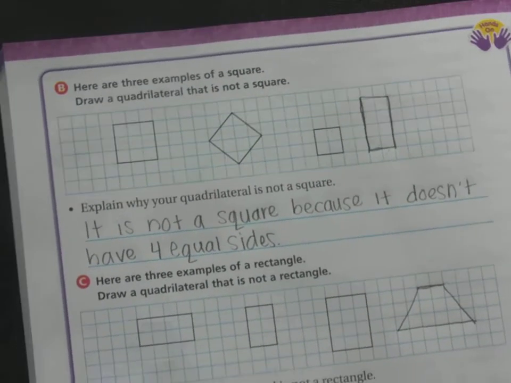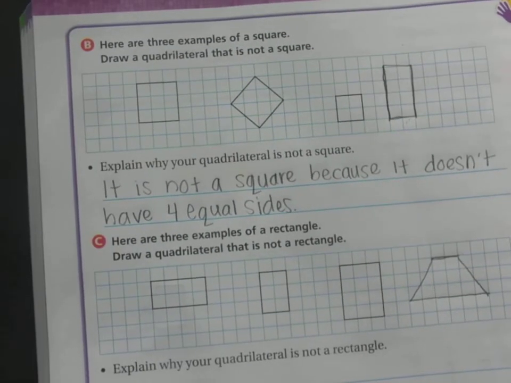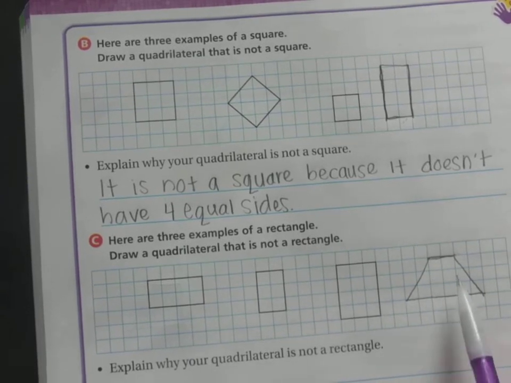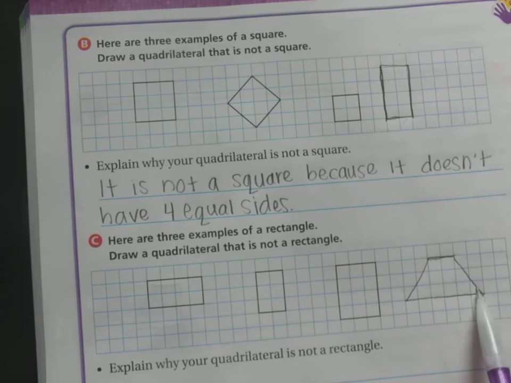All right, why is this not a rectangle? So, it does not have, so let's look here. Does it have 4 right angles? Well, I don't see right angles anywhere.